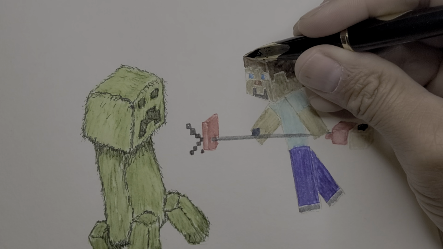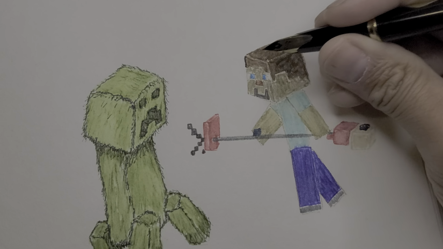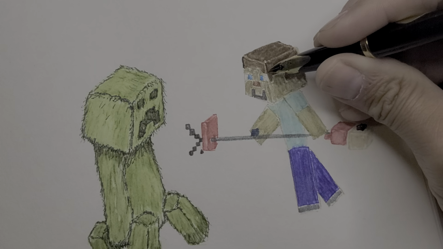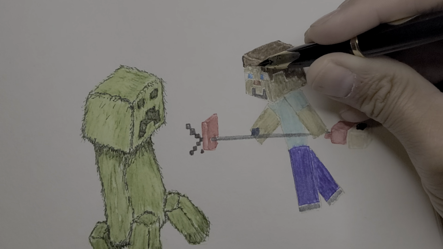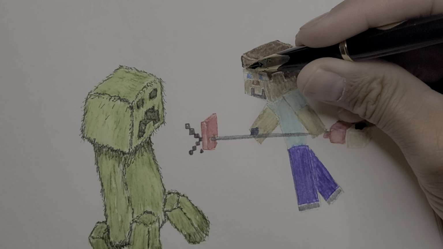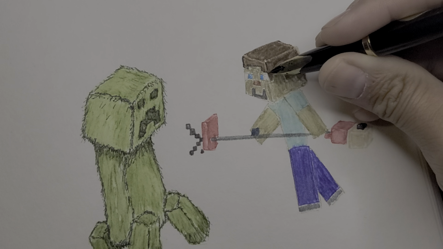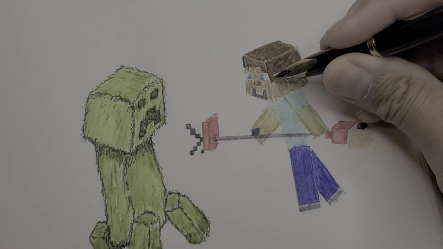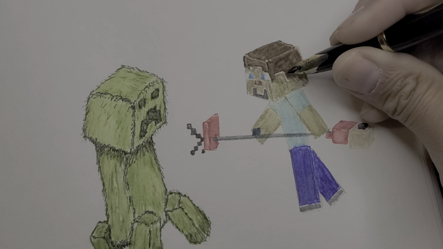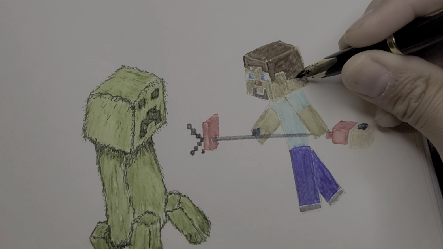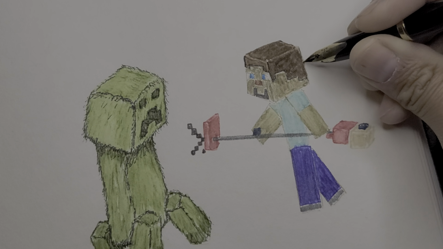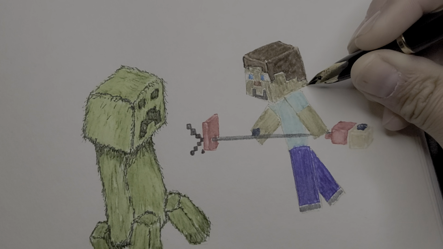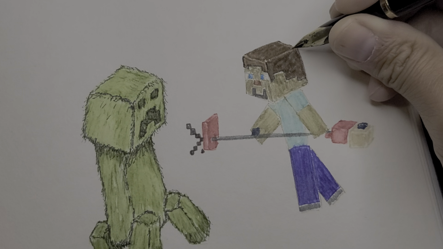But what I'm going to do is add little characteristics. And maybe I'll round out some of the edges too, but we know who this is.